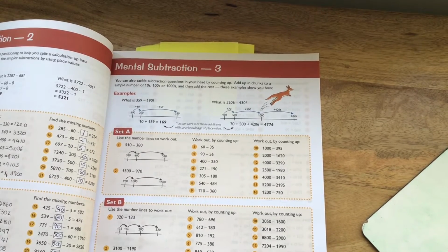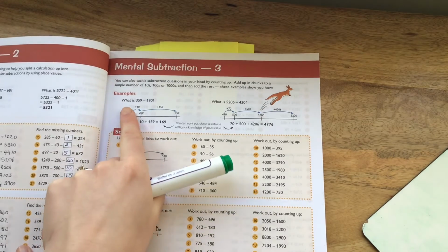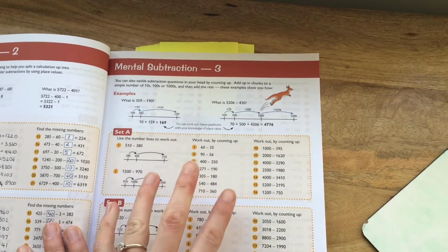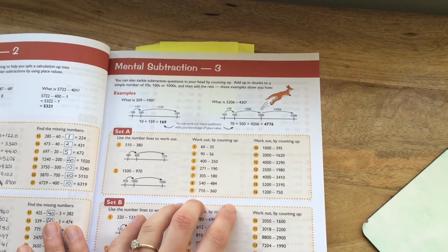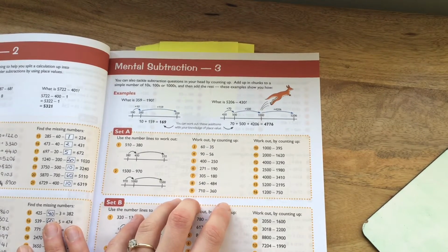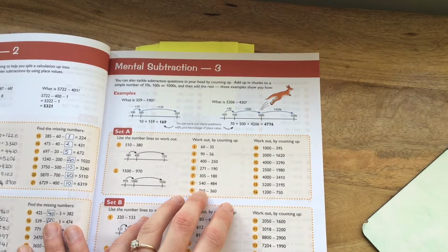So today we're going to be going through another strategy that can help you work out subtraction problems. This is something that we talked about a little bit before Christmas, and it's actually how to work out a subtraction problem by adding. We're going to go through the examples that they've given us, then I'm going to go through some of the questions with you, and then you'll have a go on your own.